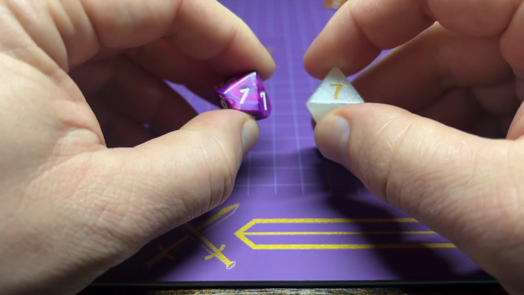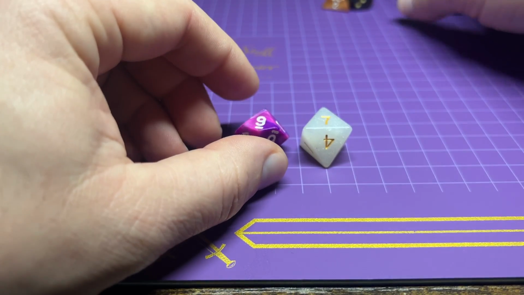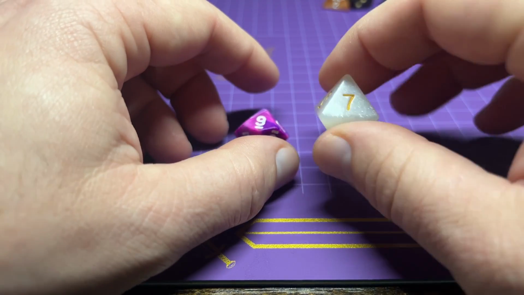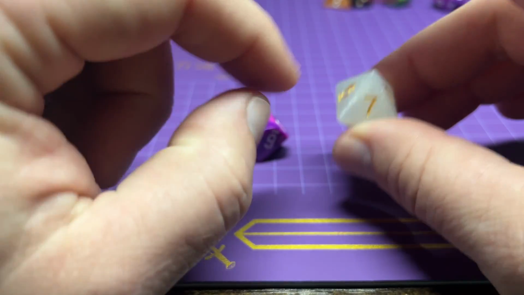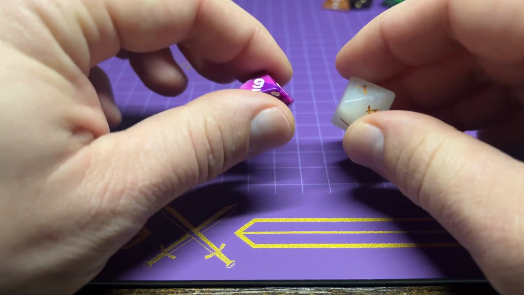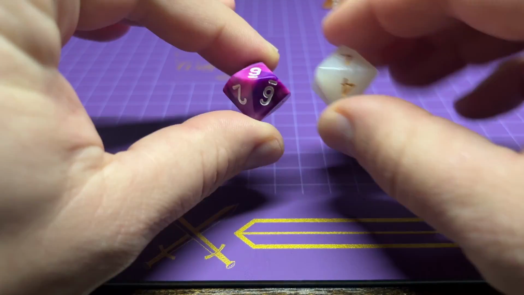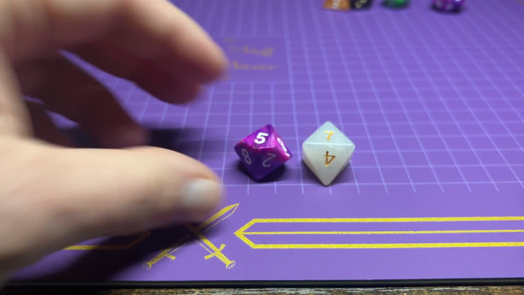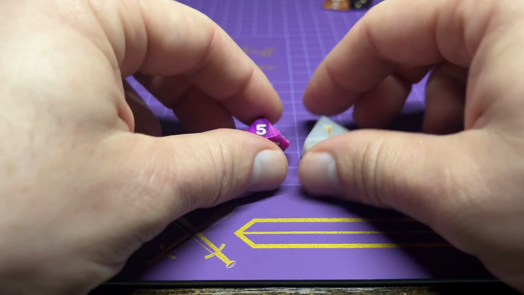Right? If you wanted to make a D12, even though a D12 is a platonic solid, you could make a D12, just make this 6 sides, and you would have something that would look kind of like a cross between these two. Now here's an important thing to understand.